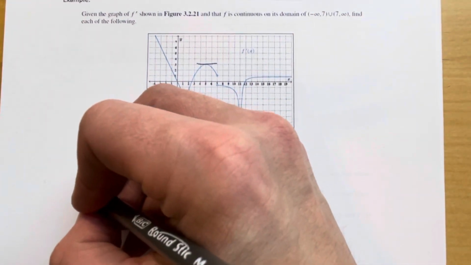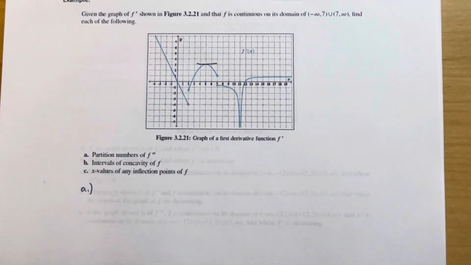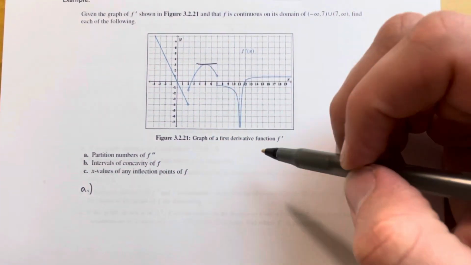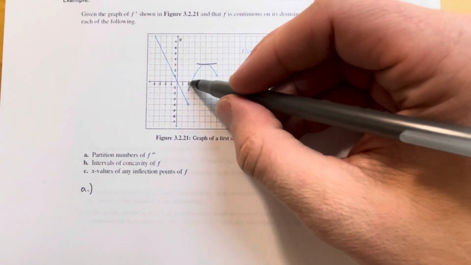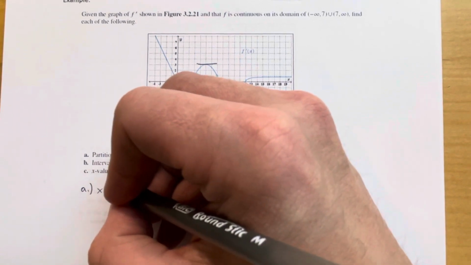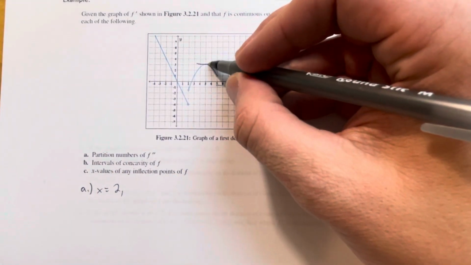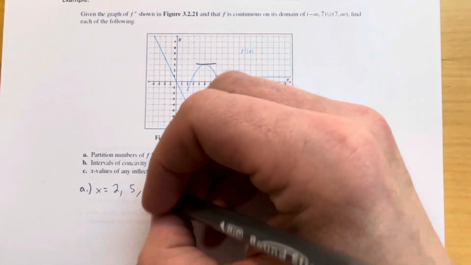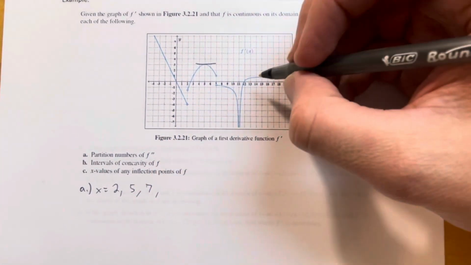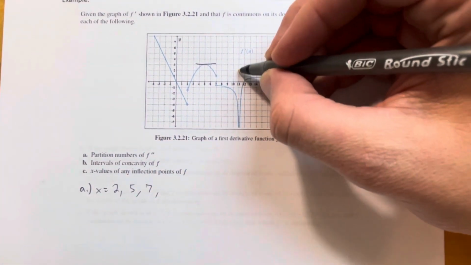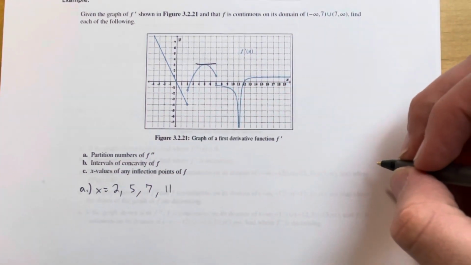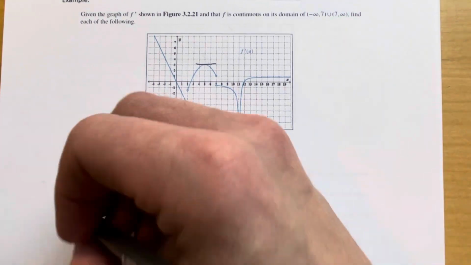So putting all of that together, my partition numbers will occur anywhere I have a discontinuity, as well as where any horizontal tangents occur. I'm seeing a discontinuity at x equals 2, horizontal tangent at x equals 5, discontinuity at x equals 7, a vertical asymptote, which is a type of discontinuity, at x equals 11, and then that seems to be all of them.